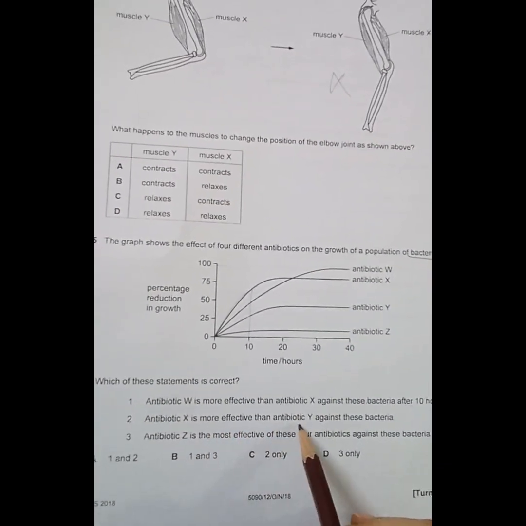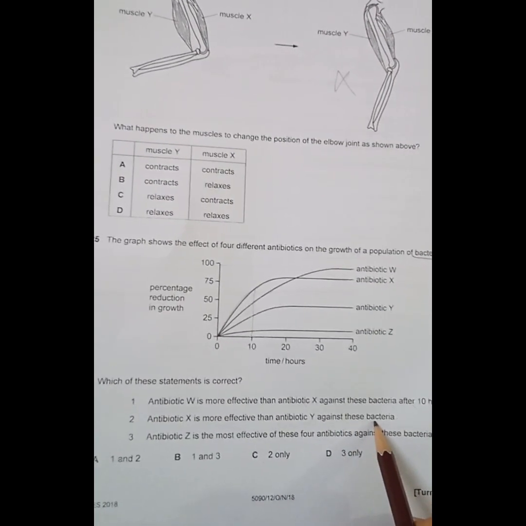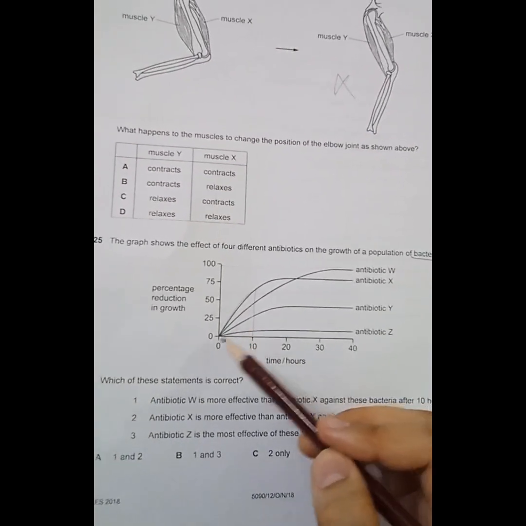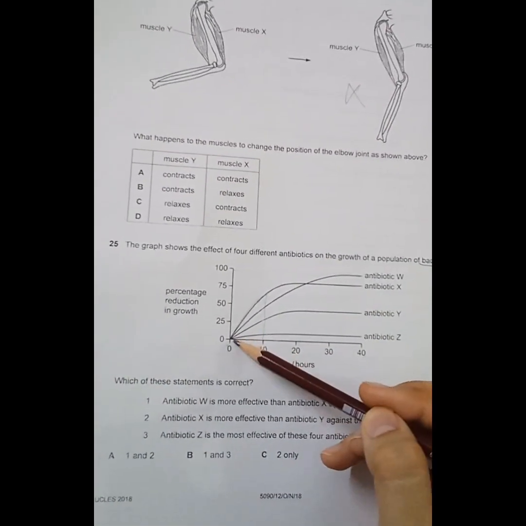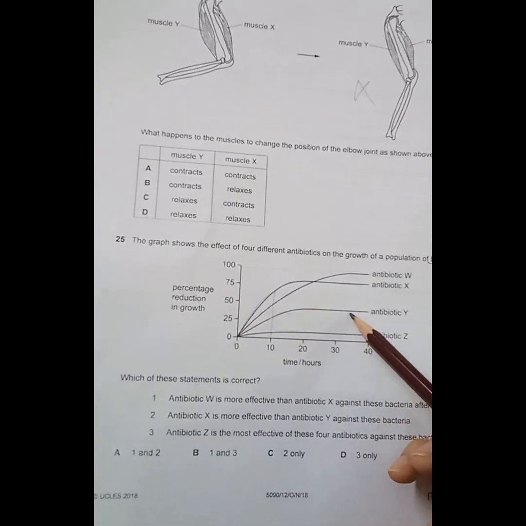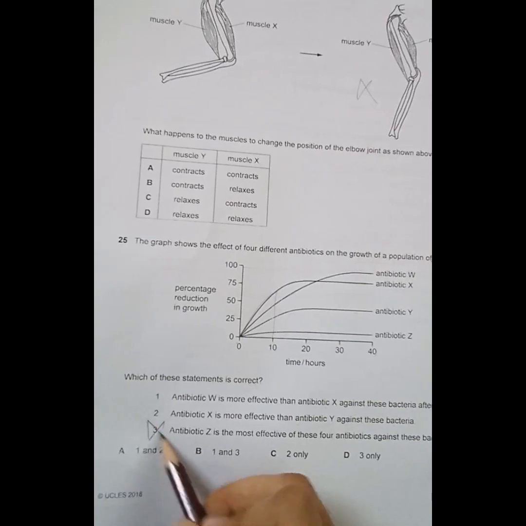Antibiotic X is more effective than antibiotic Y against these bacteria. Well, yes, because you can see even from 0 to 40 hours, for the whole 40 hours, antibiotic X had a greater and steeper line than antibiotic Y throughout the whole graph. Antibiotic Z is most effective. No, so it's 1 and 2.